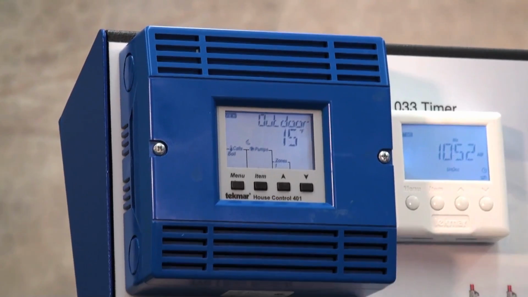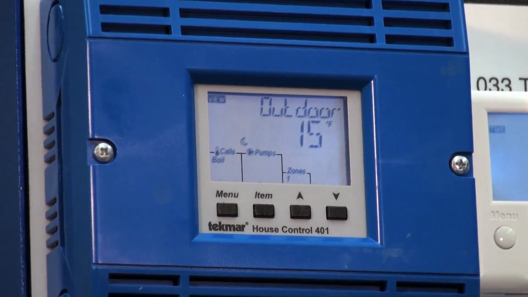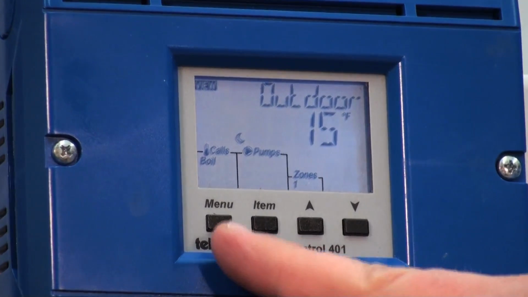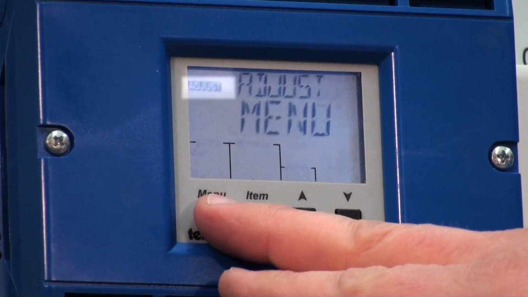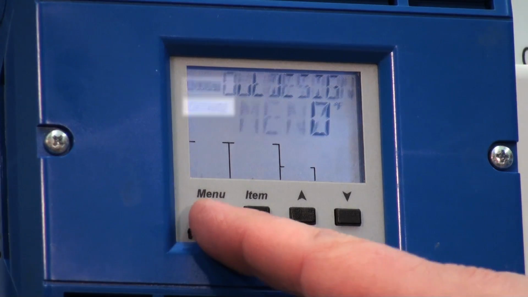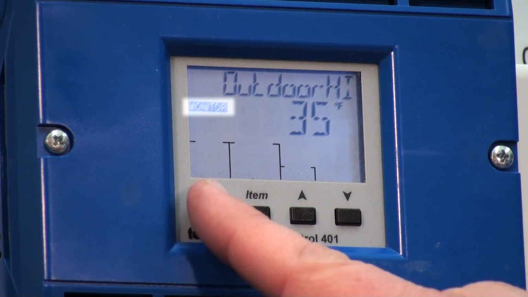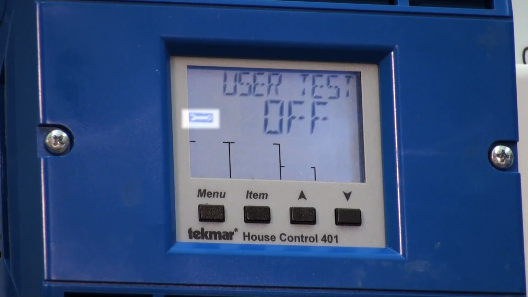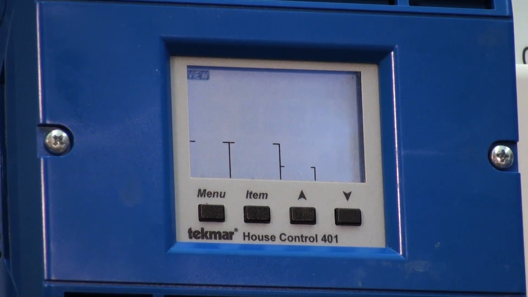On the 400 House Control, when you power it up, you're going to see View in the upper left-hand corner. That's one of the screens you're going to be able to look at. If you press the menu button, you're going to be able to get to the Adjust menu. Menu again, you're going to see Monitor. We'll go through each one of these as we get to them. And again, Toolbox at the end. We'll talk about that one. Pressing Menu again takes us back to the top.